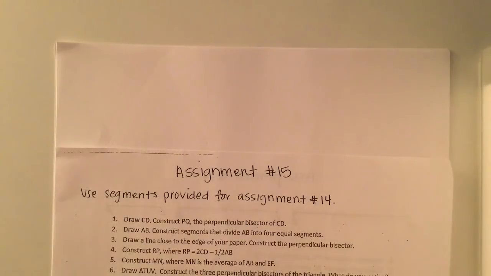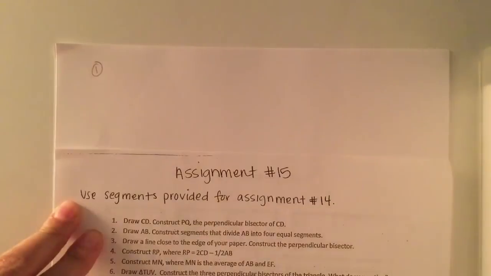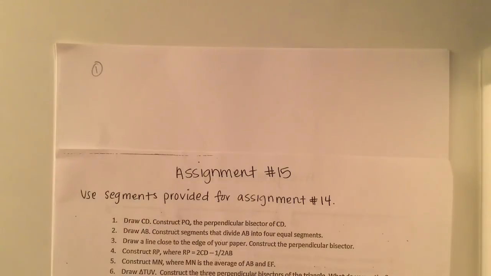All right, so I'm going to go over the constructions for assignment number 15. Here it says we're going to use the segments provided from us for assignment number 14, so I'll be flipping back and forth between the two sides. For number 1, we want to draw CD and then construct PQ, the perpendicular bisector of CD.